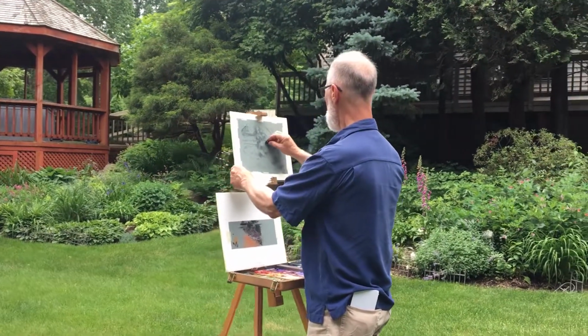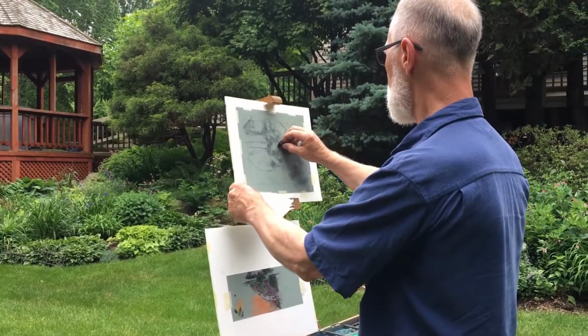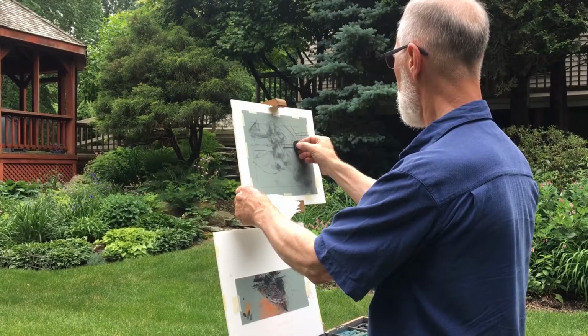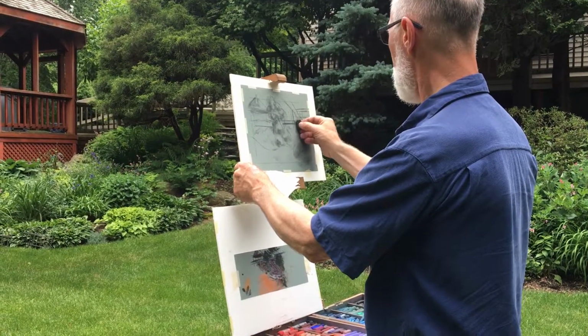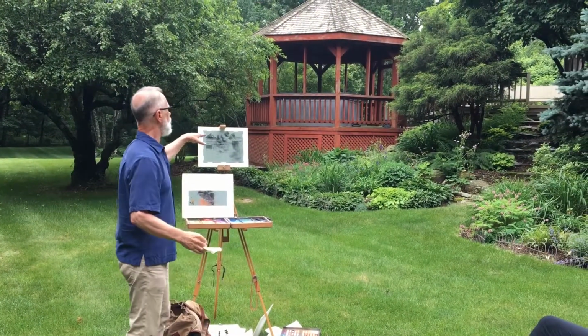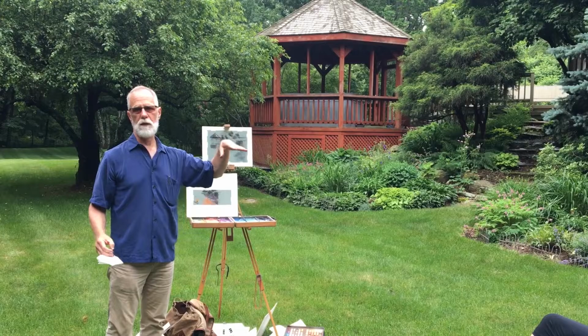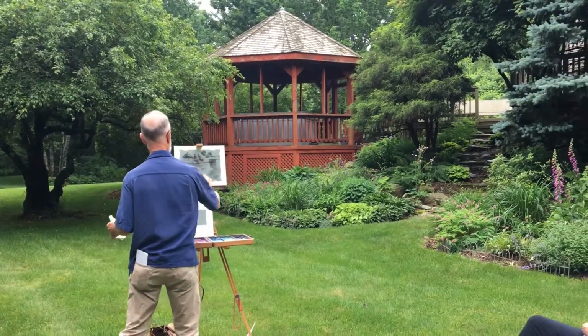But I'm going to echo some of these lines now that are important ones. One of the big decisions you have to figure out is where your eye level is here. It helps to look at eye level as being the floor.